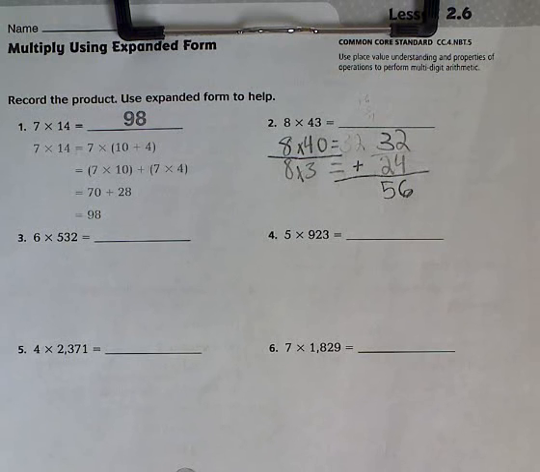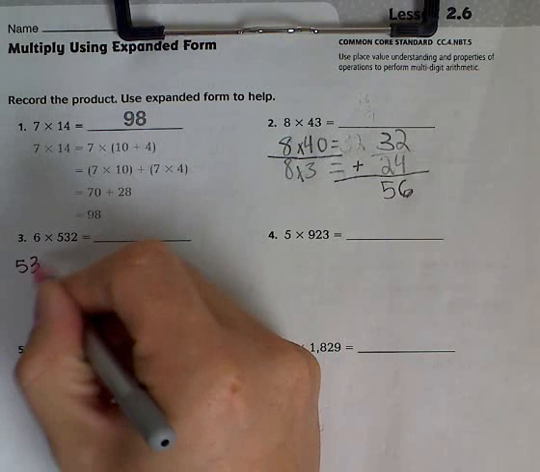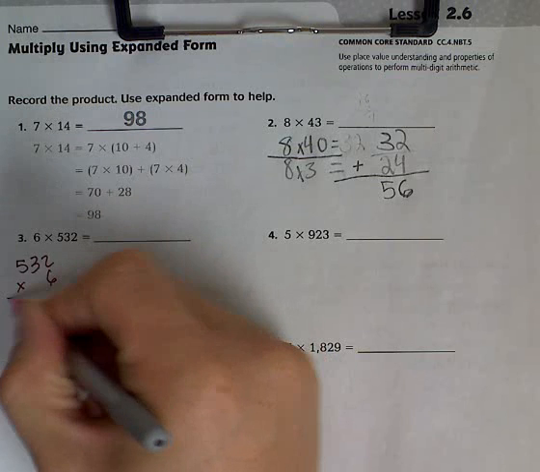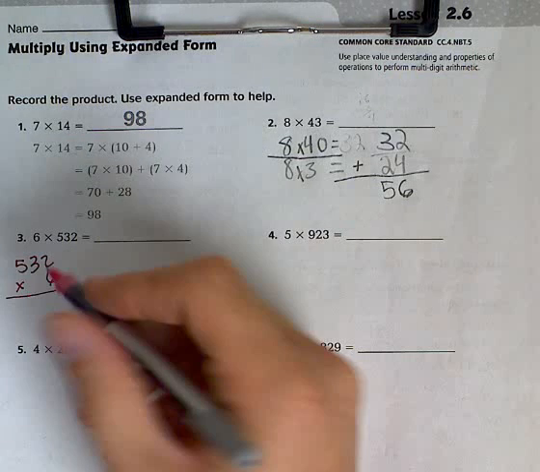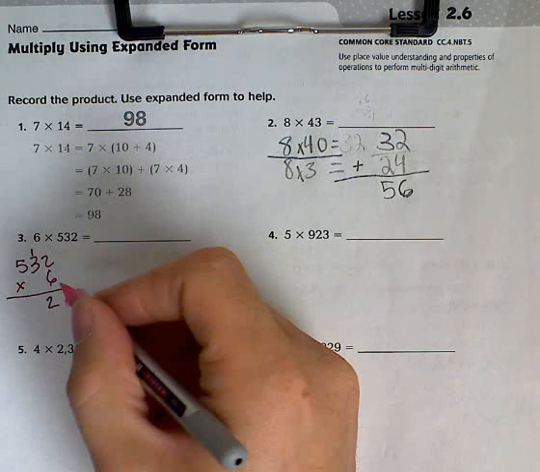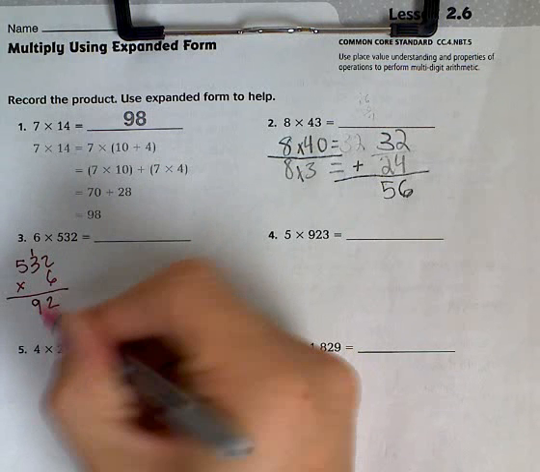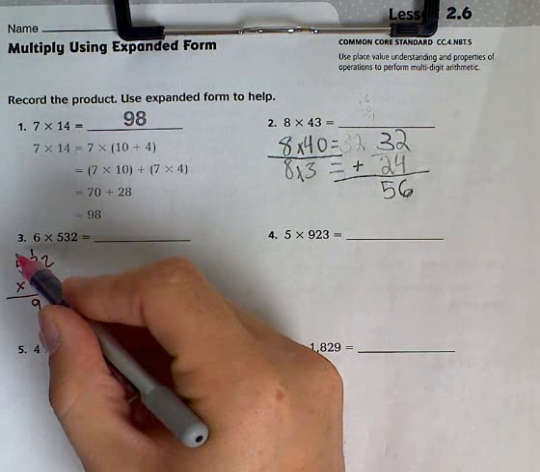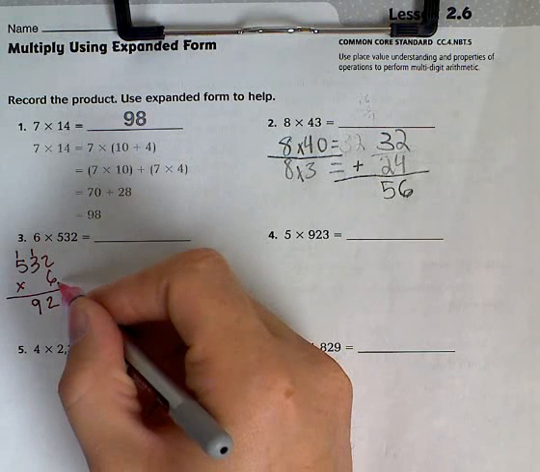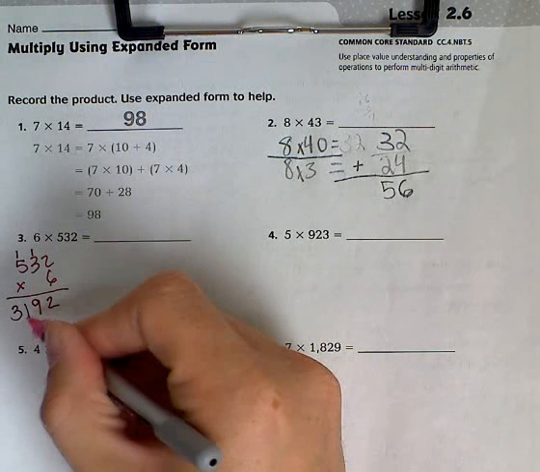What we're doing now is I'm going to look at number 3 here. We're multiplying 532 times 6. Most of us know that standard algorithm where you put the biggest number on top and multiply everything on top times that 6. So we would do 6 times 2 equals 12, drop the 2 down, carry the 1. 6 times 3 is 18, plus the 1 is 19, drop my 9, carry the 1 to the 5, the hundreds place. And then finally 6 times 5 equals 30, plus the 1 would be 31. So our answer is 3,192.